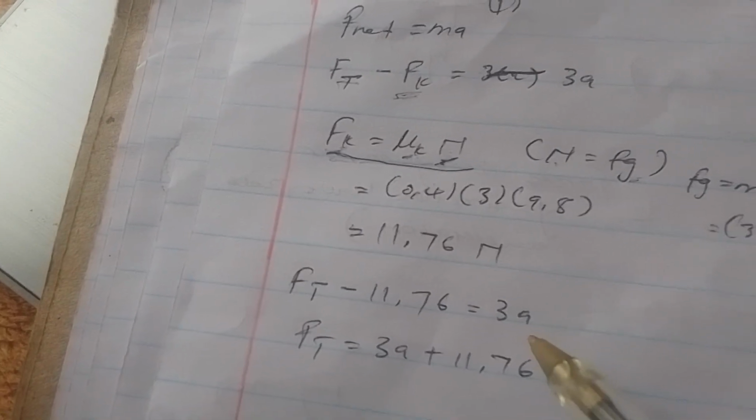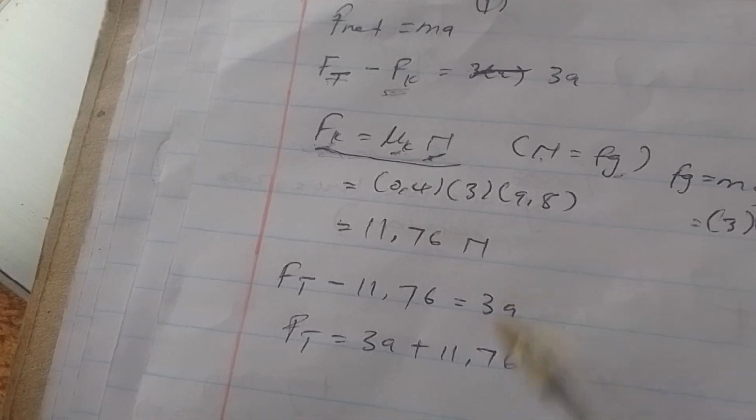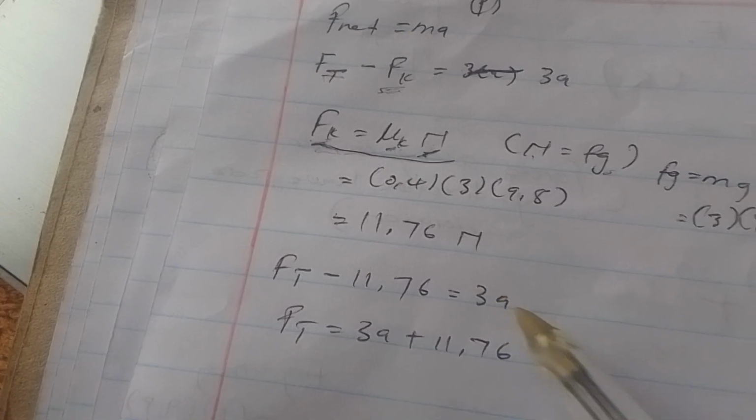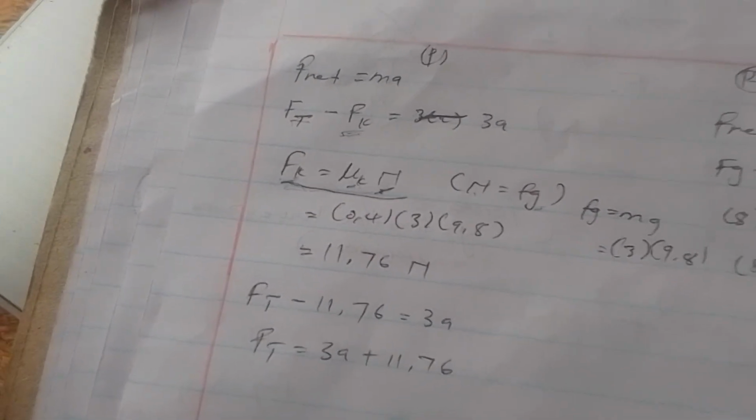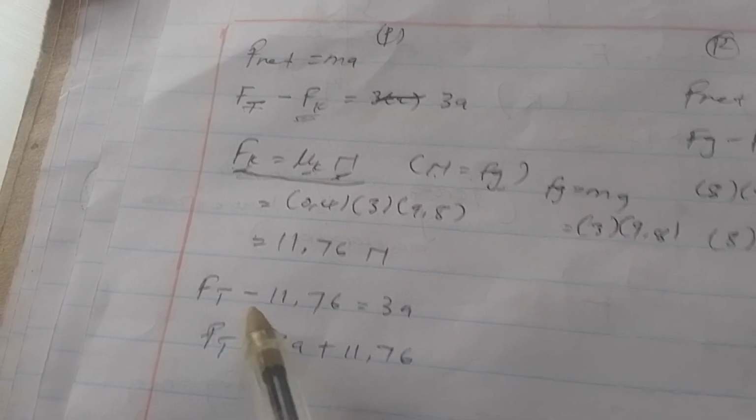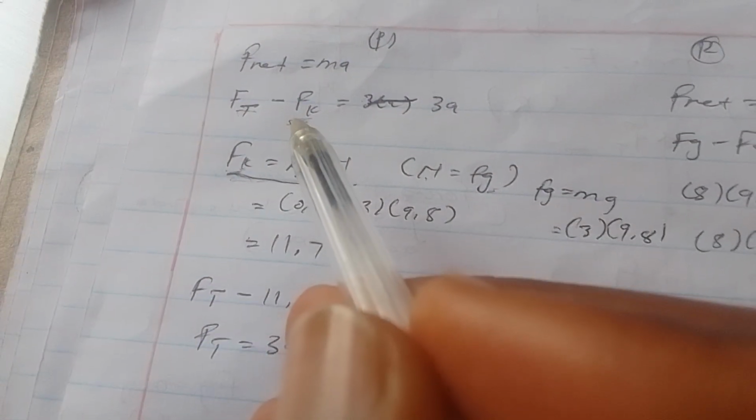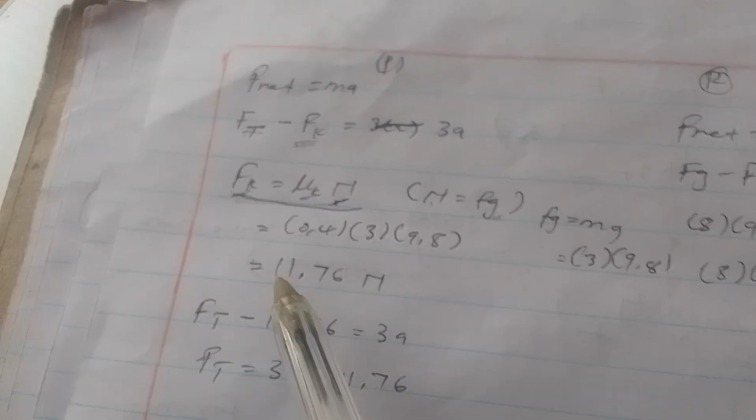We're working with our horizontal forces. The acceleration is still unknown, and we're looking for the magnitude of the acceleration. So Ft minus Fk. We found our Fk, 11.76.